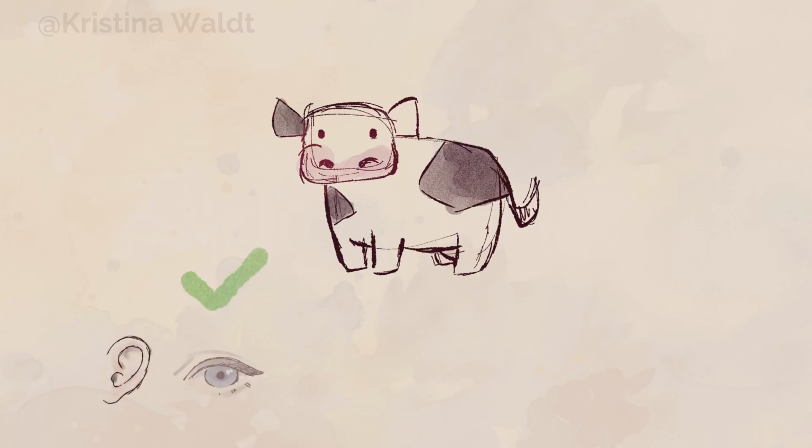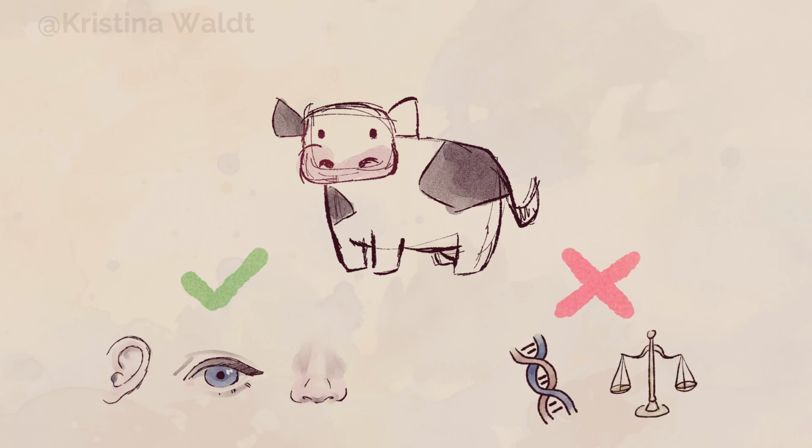After all, human beings also make decisions based on easy, potentially superficial features. We don't perform a DNA test or weigh the object in question, we just look at it. It's easy and successful. But what is easy for a computer?